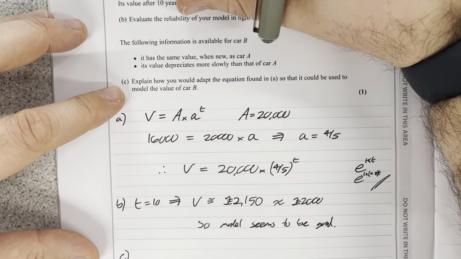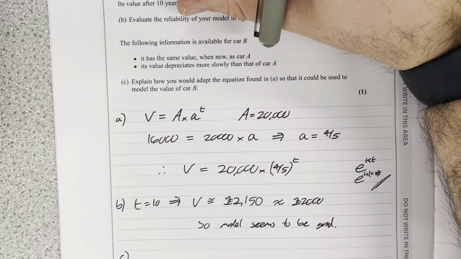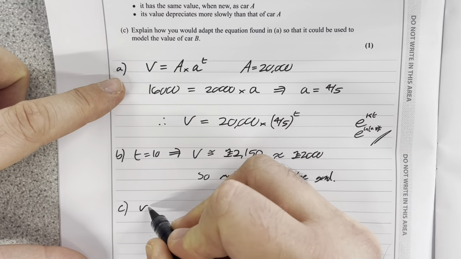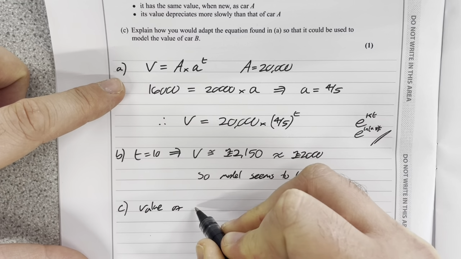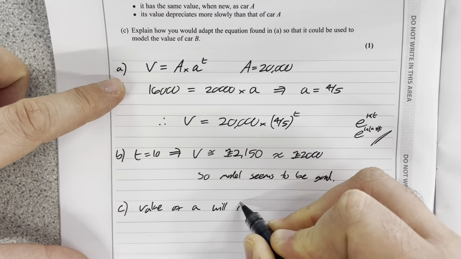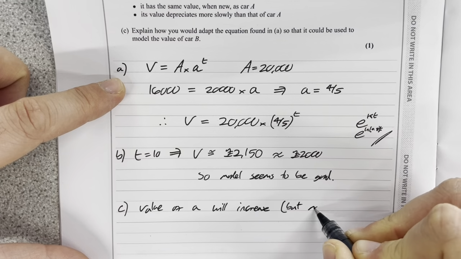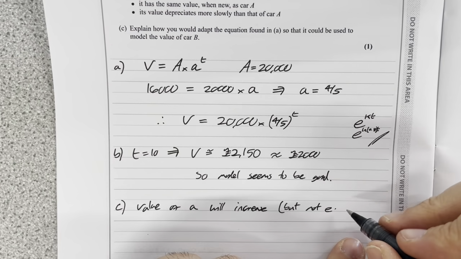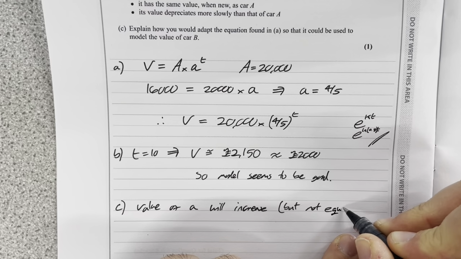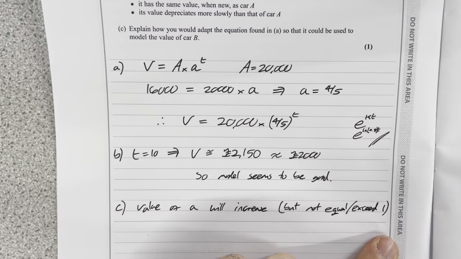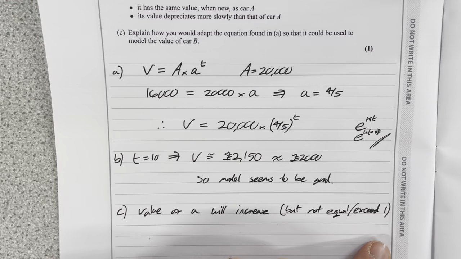It's going to depreciate more slowly, which means it takes longer to go down, which means the value of A will be bigger. So the value of A will increase, but not equal or exceed 1, because it still depreciates over time. The car doesn't get more valuable over time in this model, so it's not going to get bigger than 1.